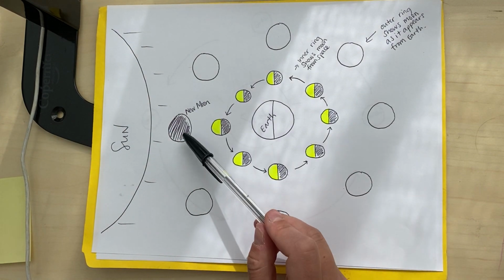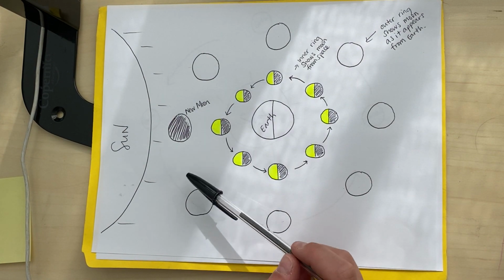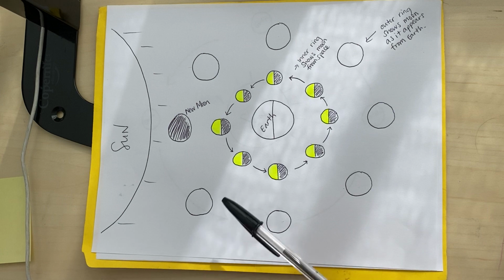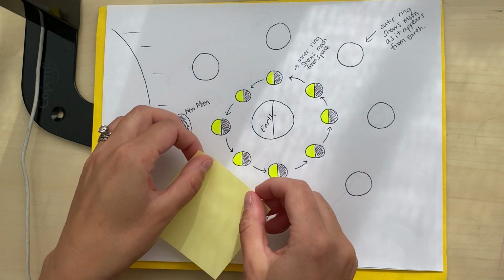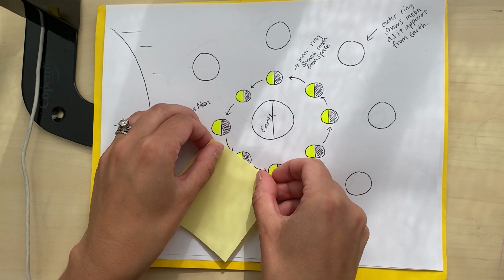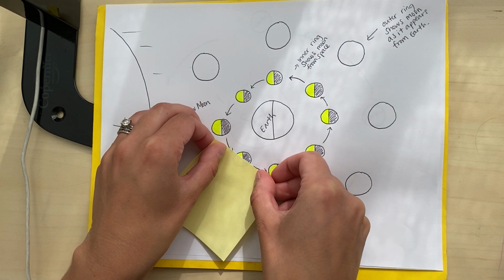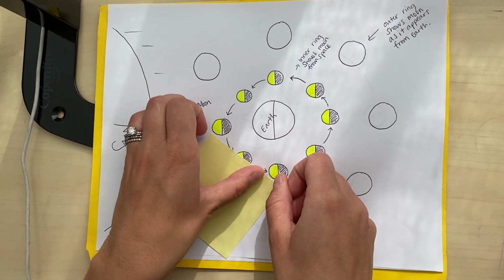Okay, now the moon is going to start growing. It's going to start appearing, right? The illuminated portion is going to start appearing. So we're going to take our sticky note, and I'm going to cover up the half of the moon, I'm sorry, that's facing away from the Earth.